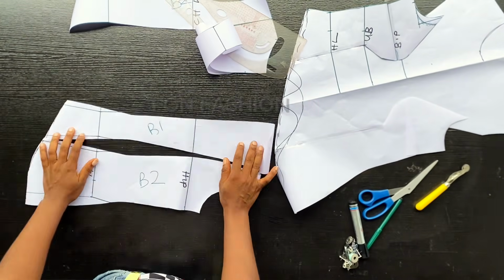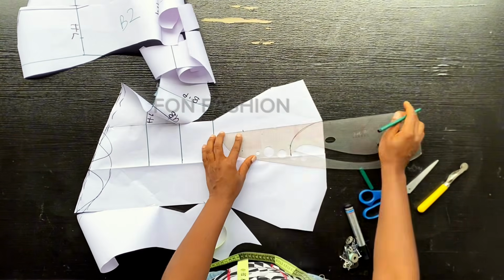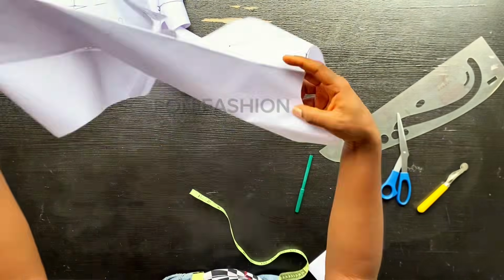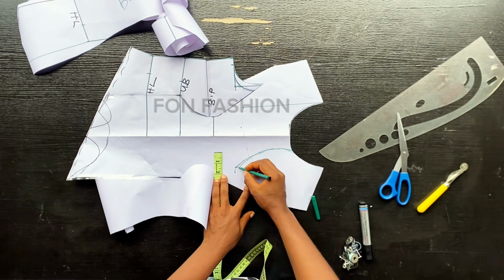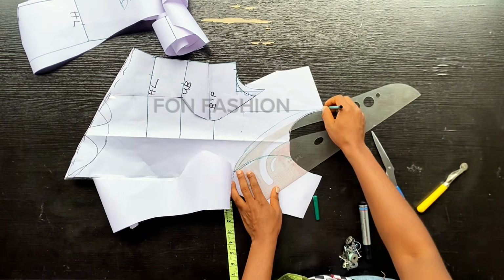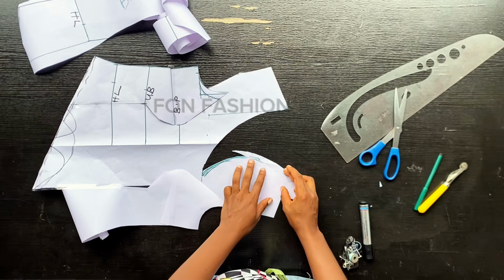Okay. Then for the neckline, I also have an asymmetric neckline. I have to cut off the basic neckline, then open up the pattern paper so that I can give the pattern the kind of neckline that I want. You can go ahead and give your front block any kind of neckline that you want.